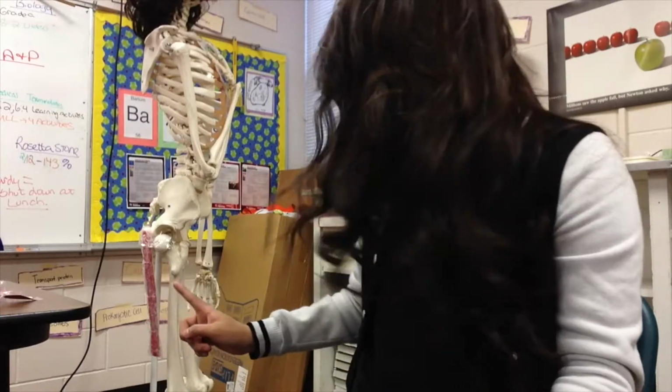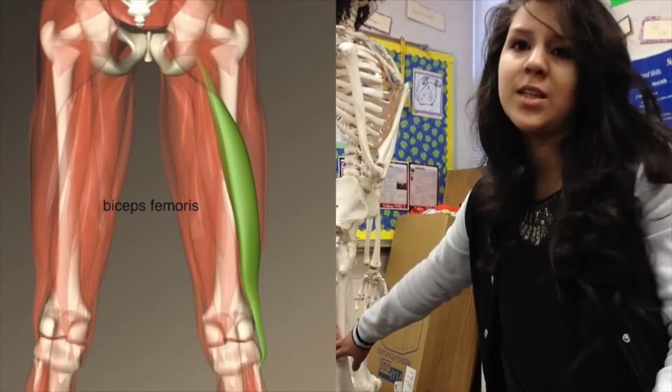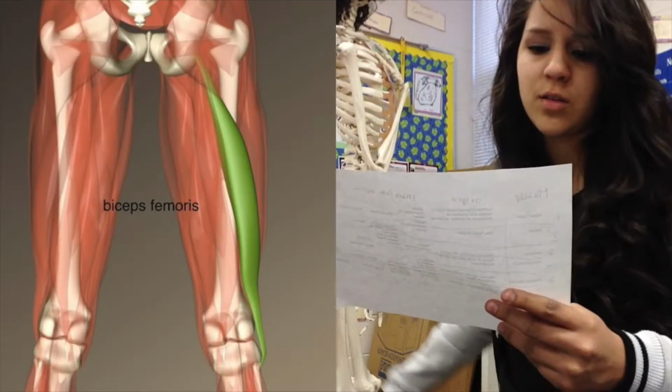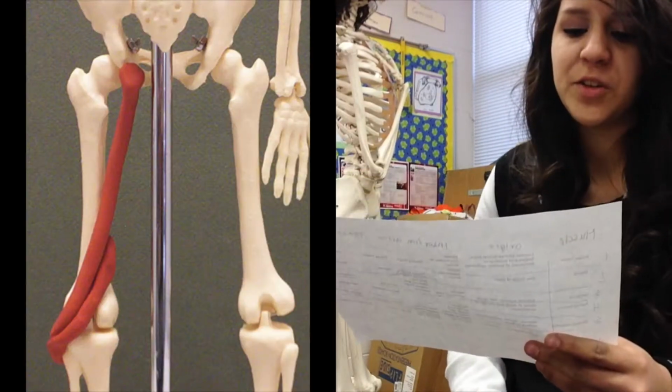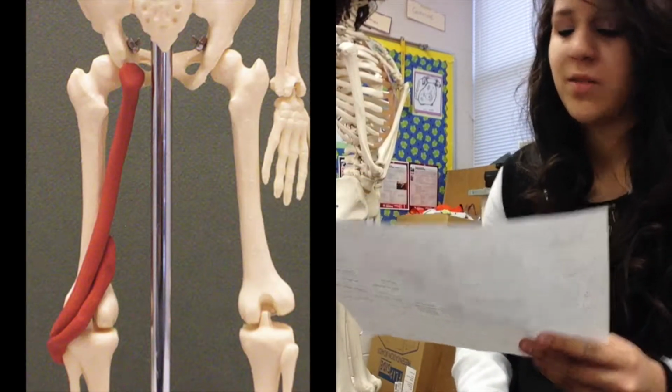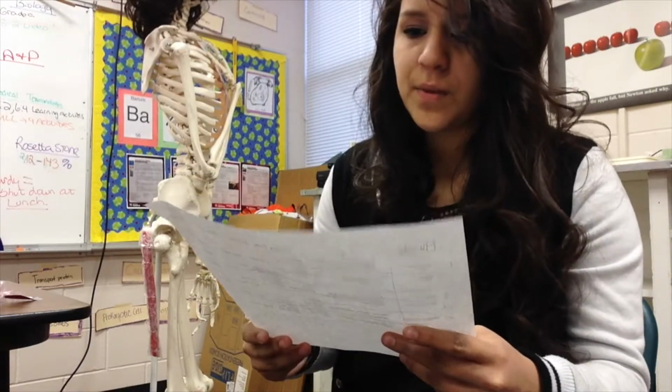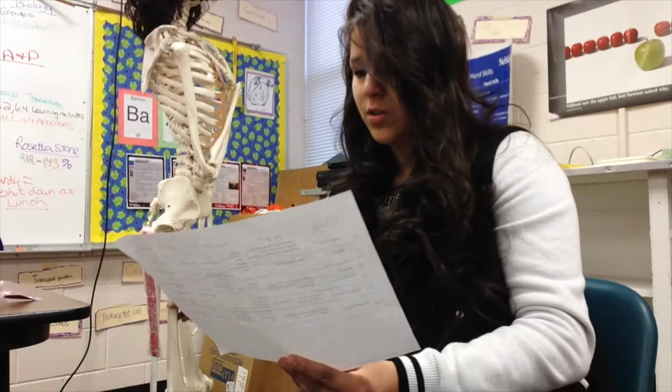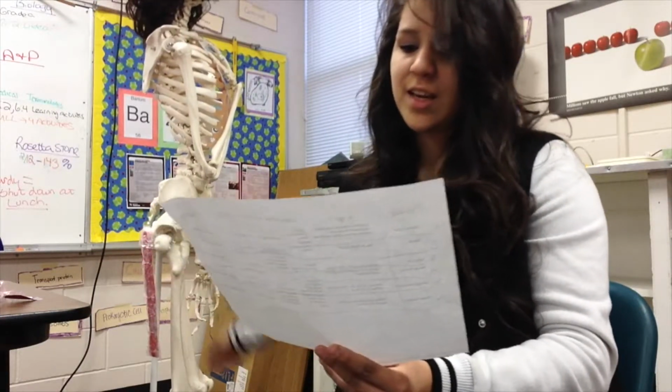For the biceps femoris, it's located right here, like attached to there. Its origin is the ischial tuberosity and the linea aspera of the femur, so like in here. The insertion is the head of the fibula and lateral condyle of the tibia. The action is that it flexes the knee, and it rotates the leg laterally, and it extends the thigh. The antagonist is the quadriceps muscles.